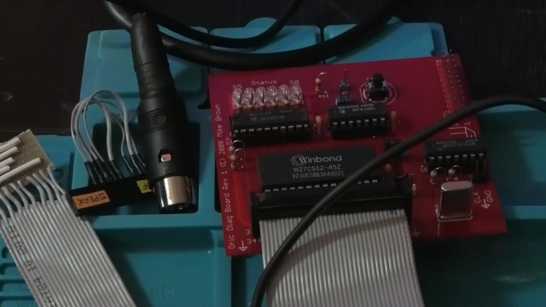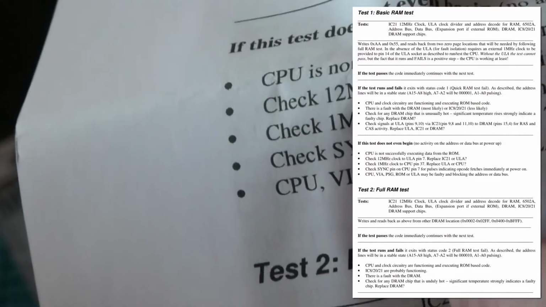But here we know that the machine is working. The only thing that does not work is the display. In theory, the first thing this does is a quick RAM test, and if the quick RAM test works, then a full RAM test. So I'm going to try that.